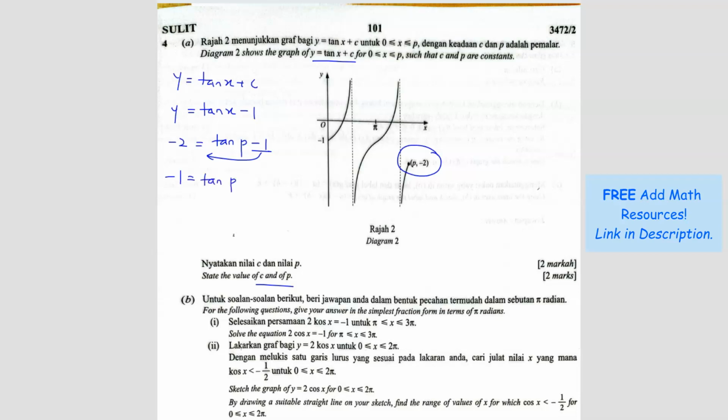So we can first find the basic angle. The basic angle will be tangent inverse 1. We don't put a negative. The negative is just to determine which quadrant. So it will be 45 degrees. So 45 degrees is pi over 4. So this is the basic angle.